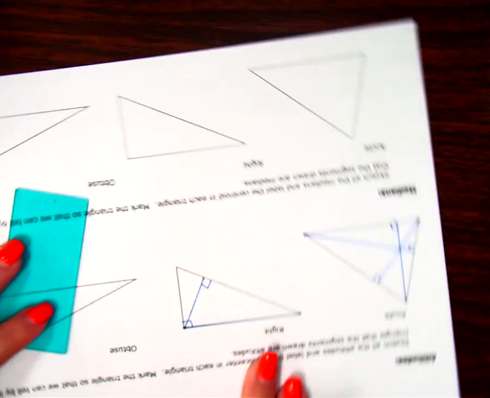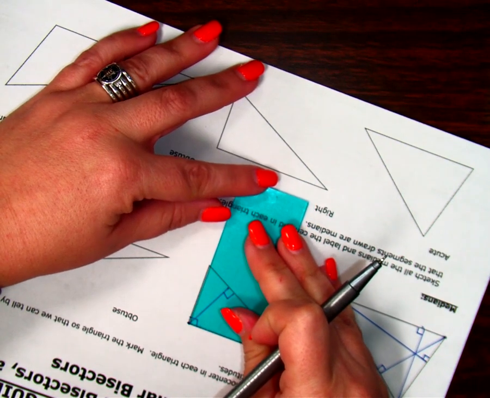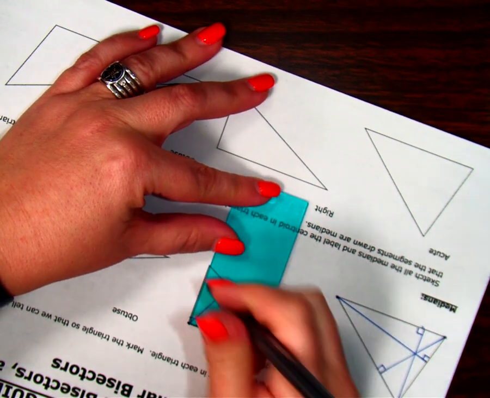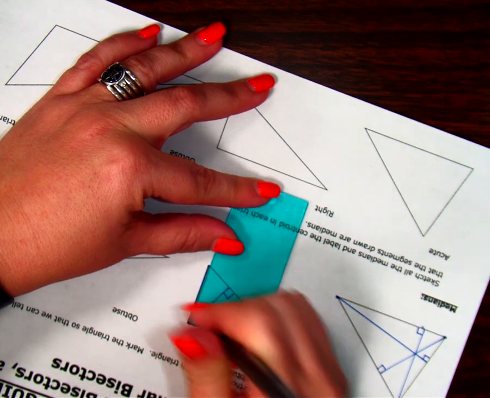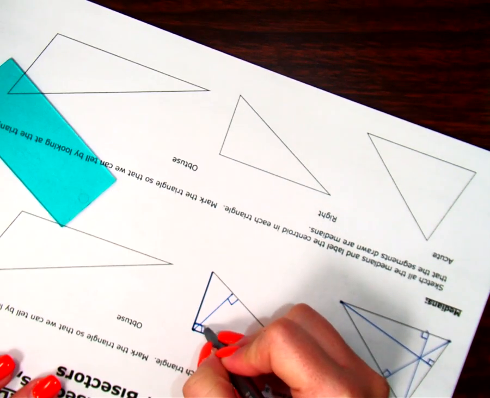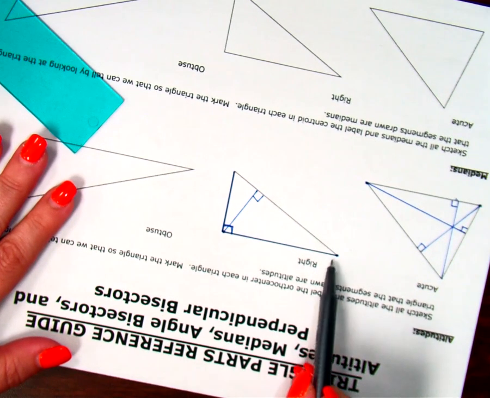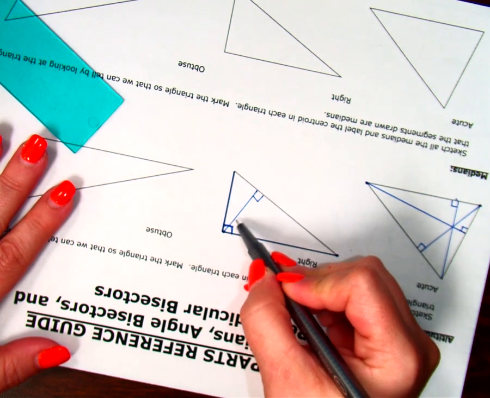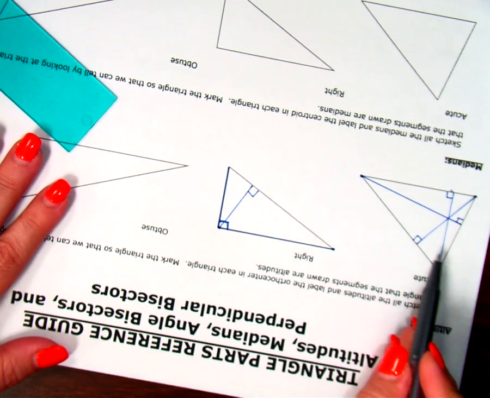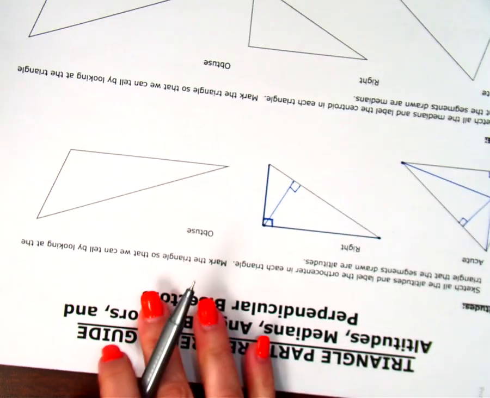The same thing is going to happen when I look at this one. See how it's going to line up exactly? So the actual side is the altitude. So I've got an altitude, and I only see one inside the triangle, unlike my acute triangle over here. All right, let's try the obtuse one.